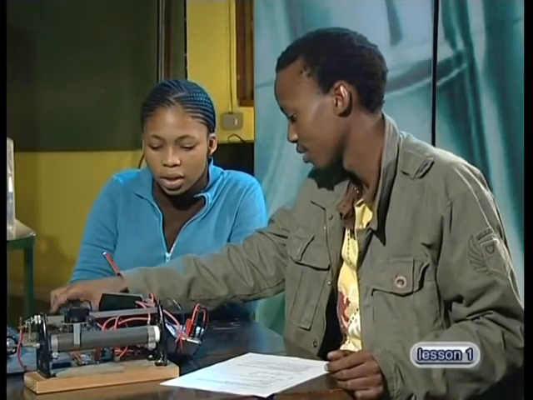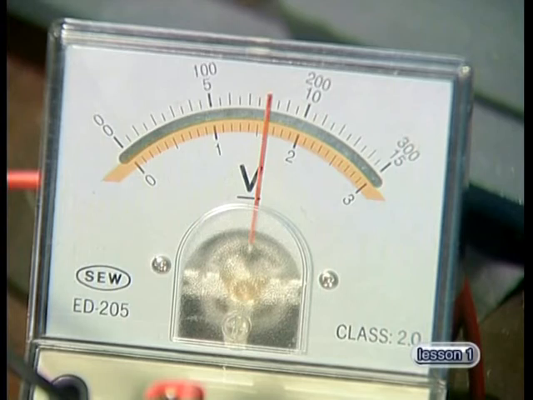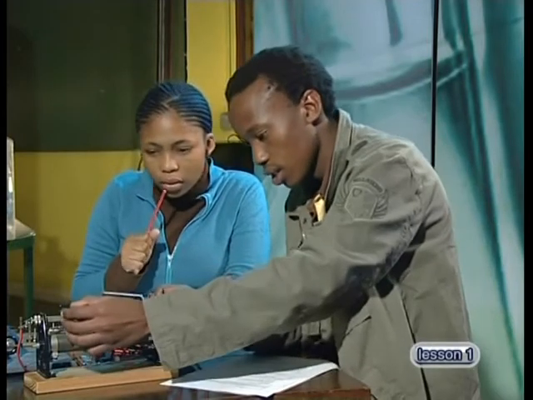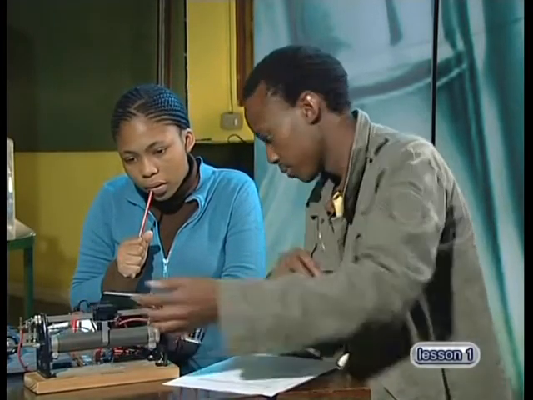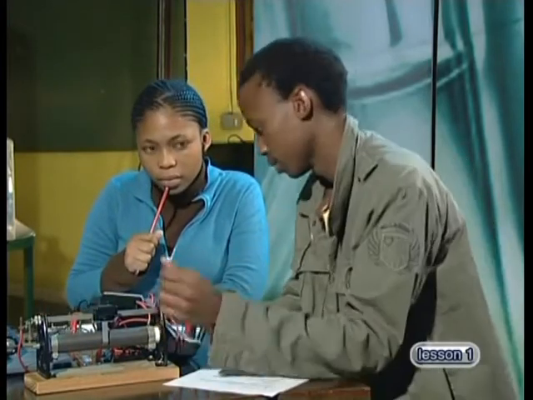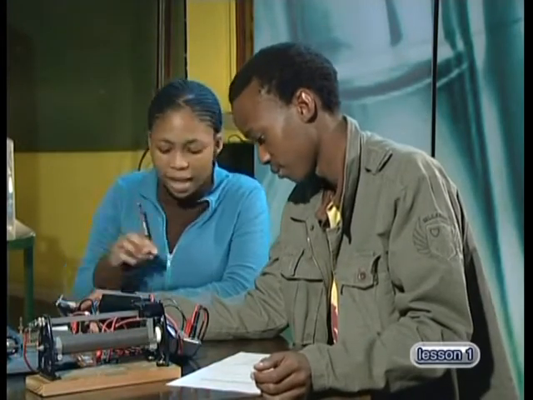Okay, the reading is 0.4 milliamperes. And the reading on the voltmeter is 1.6 volts. Turn the current off. Okay. I've increased the current again. Right, now we have to do the exact same process, but with the copper wire connected in the circuit. Okay.